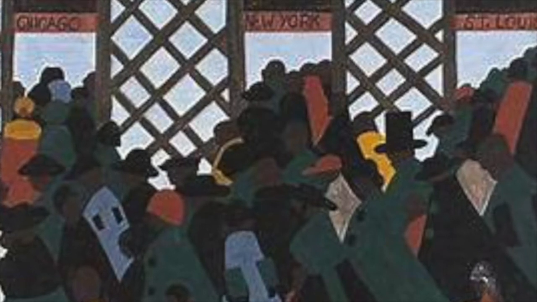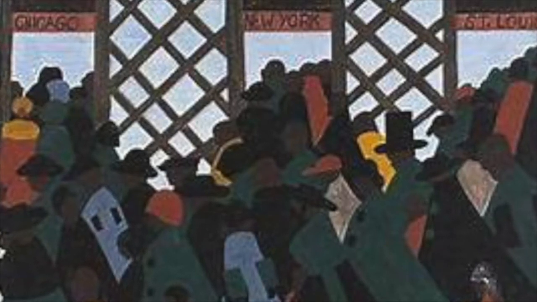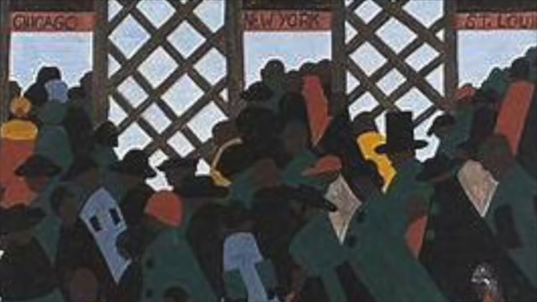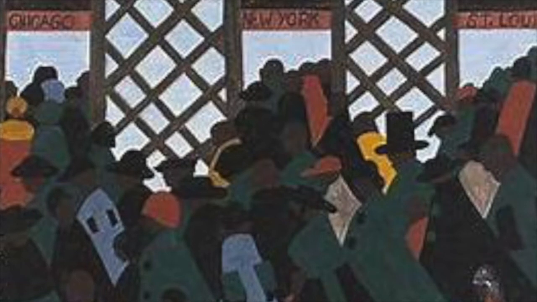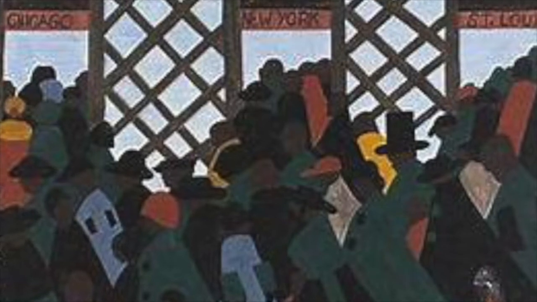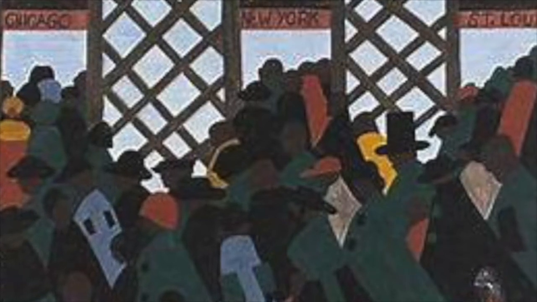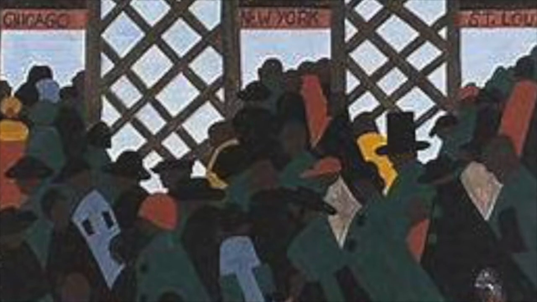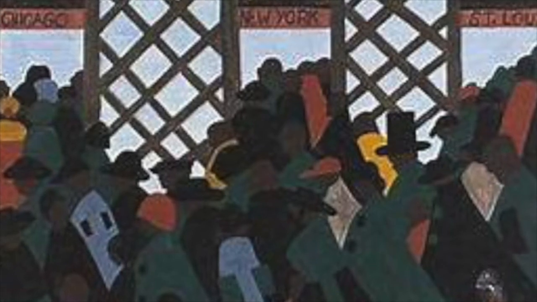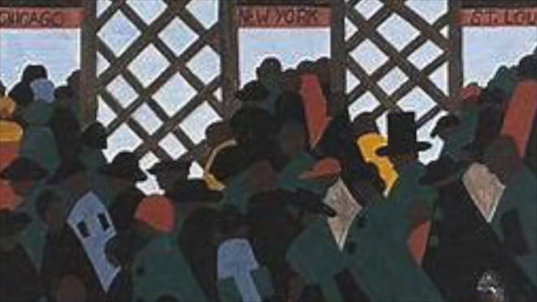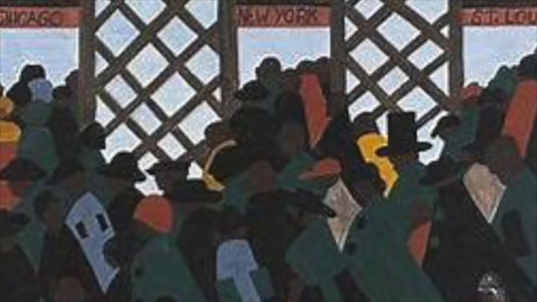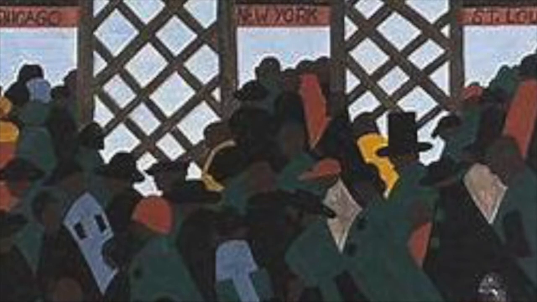Lawrence uses bright colors to convey the travelers. It's easy to see ourselves as a member in this jostling crowd headed to New York, Chicago, or St. Louis. Using the elements of art and the principles of design, we can see how Jacob Lawrence uses repetition, space, shape, and value to give this work a sense of meaning.